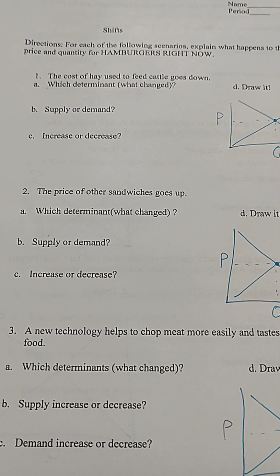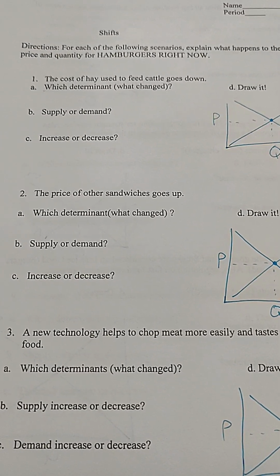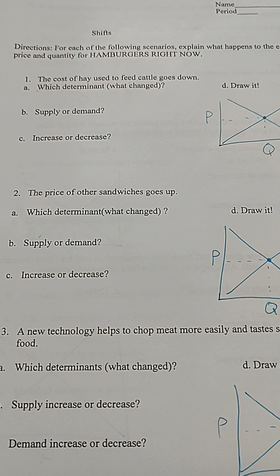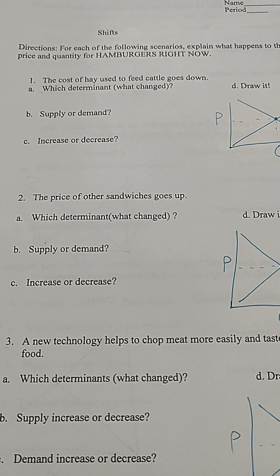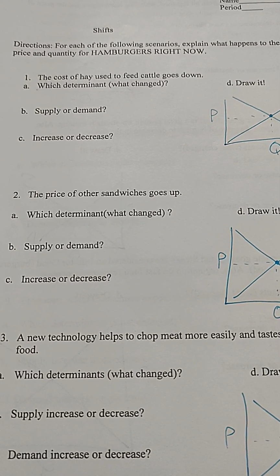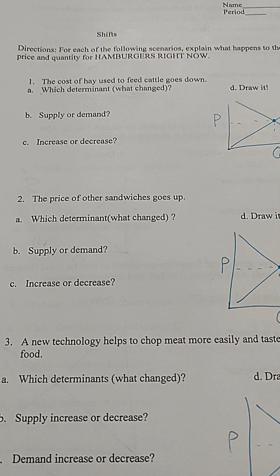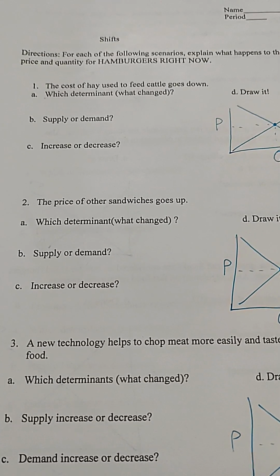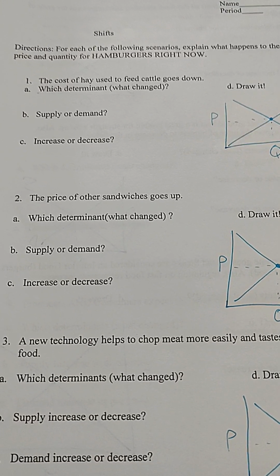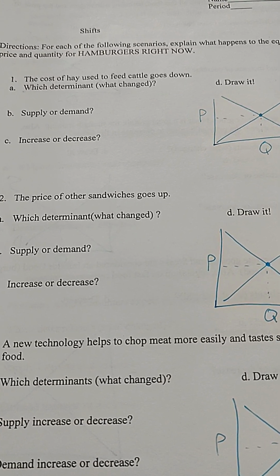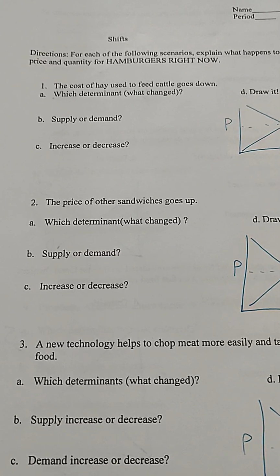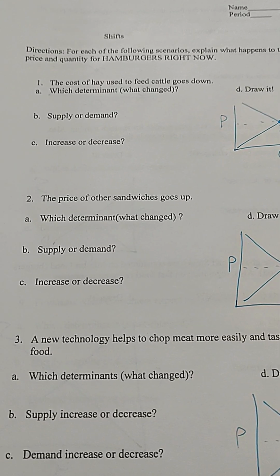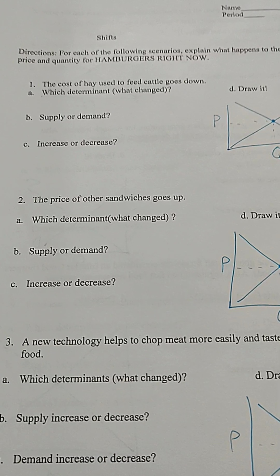This is the part that gets a little bit tricky for people and where notes become really important. And memorizing the determinants of supply and demand become really important because now we don't really know whether the supply is changing or the demand is changing. It's up to us to determine what exactly is happening. So hopefully you've got this. It's called shifts. Hopefully we've gone through this now.